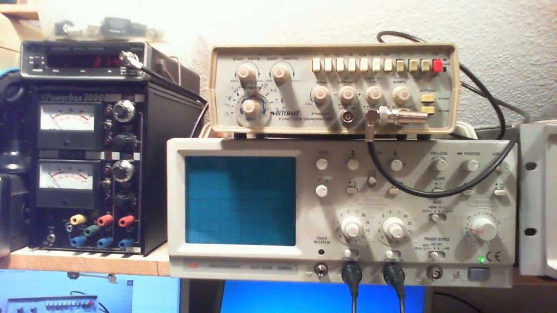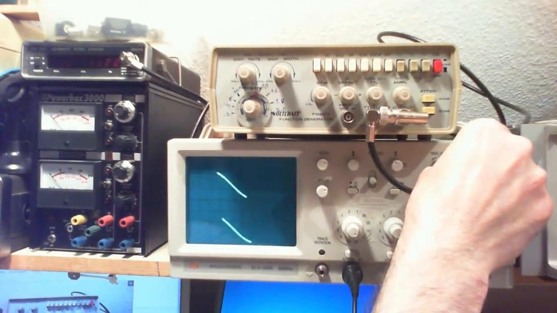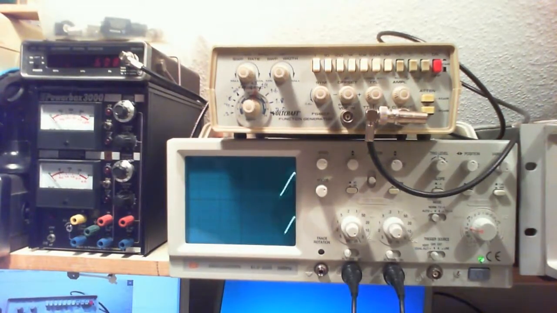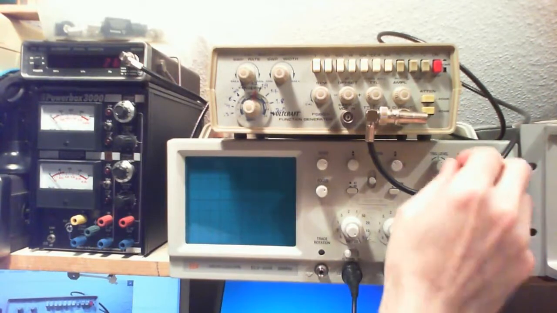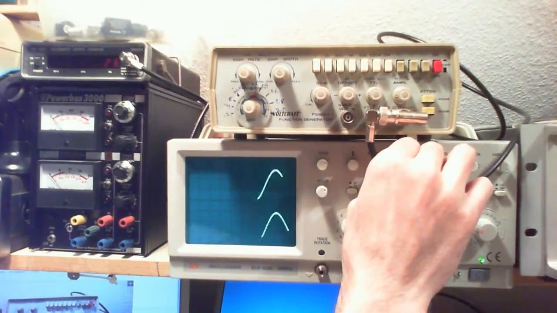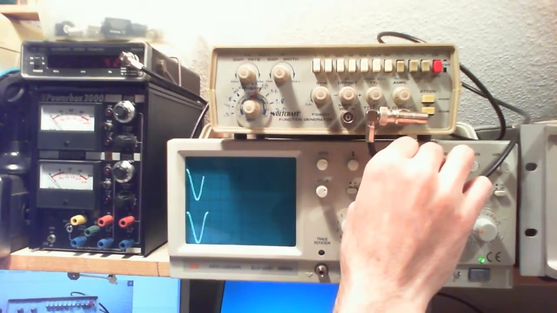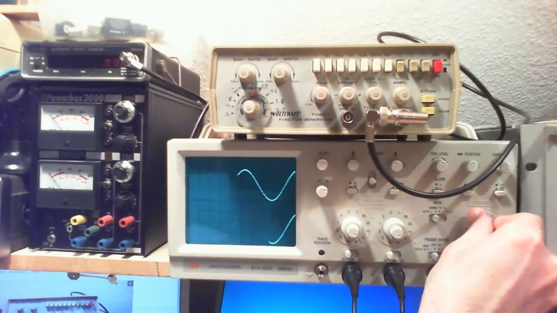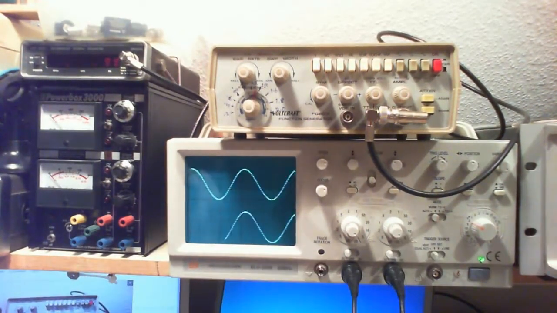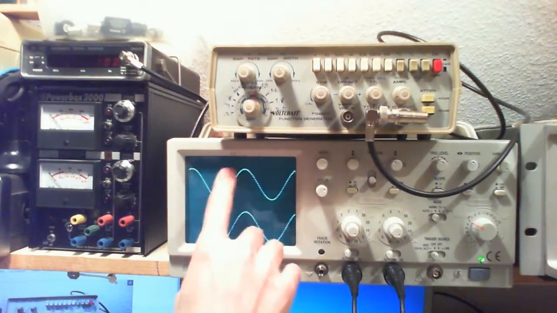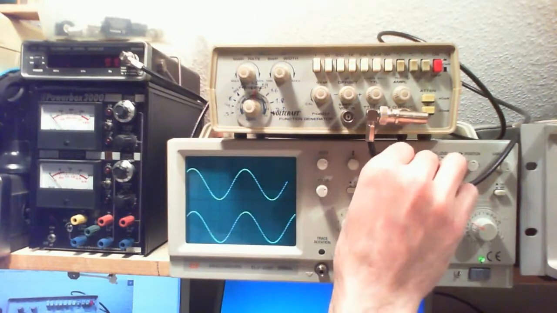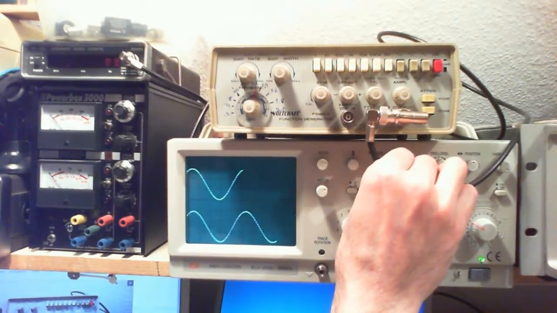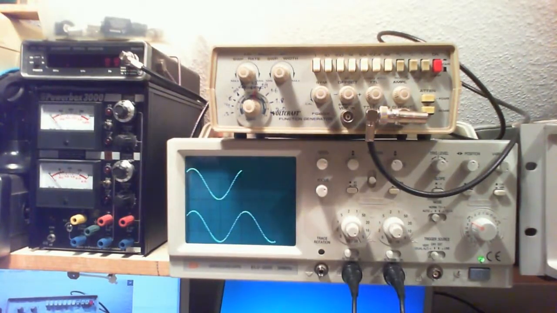Now if I go all the way up to 100 hertz, my output is about 29 volts peak to peak, and here I have about 29 volts peak to peak as well.